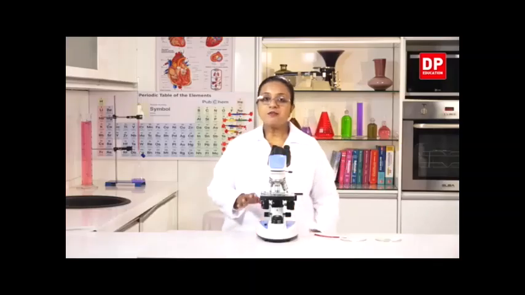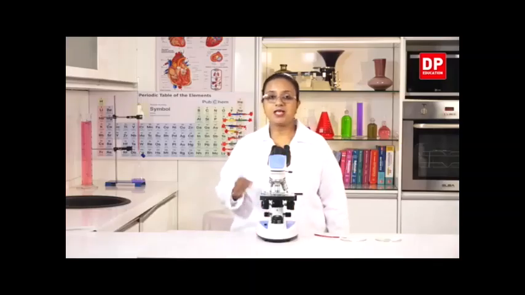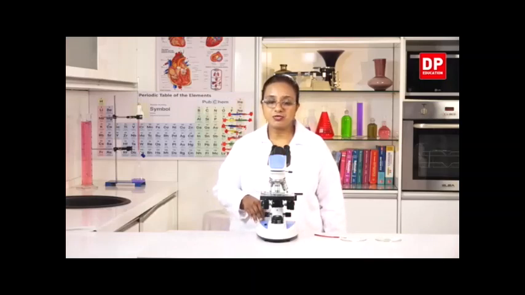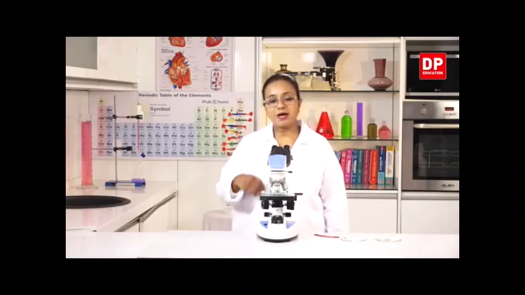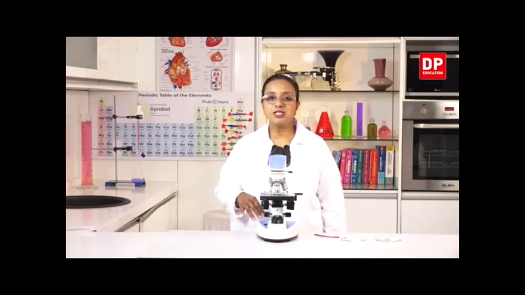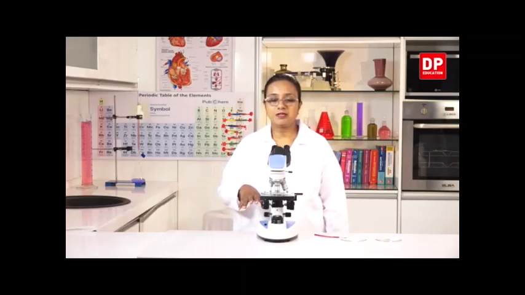So students, from this sample, the sample that was obtained from a student's cheek, the inner part of the cheek, we observe the cheek cells. They all look similar and they look spherical in shape. You can see the outline of the cells very clearly.